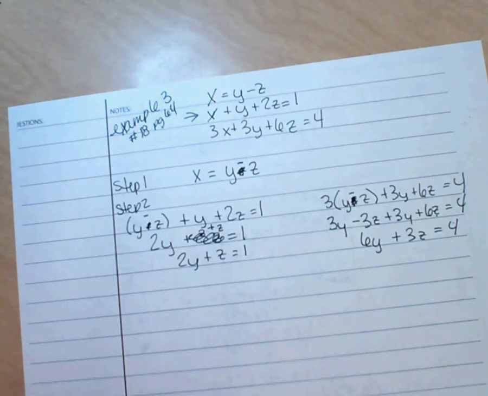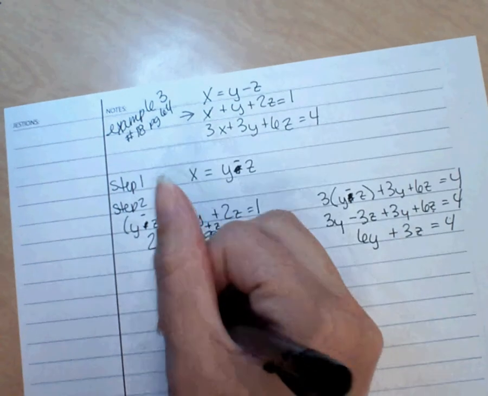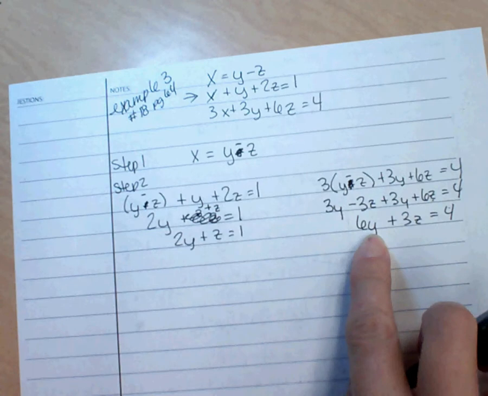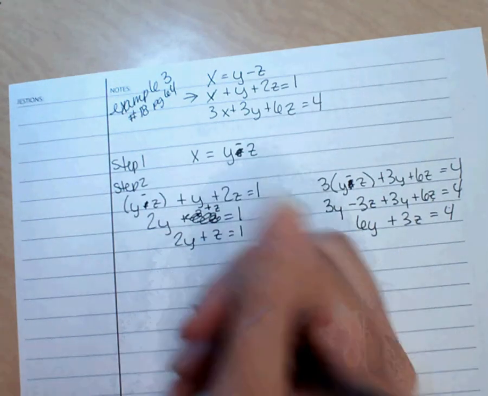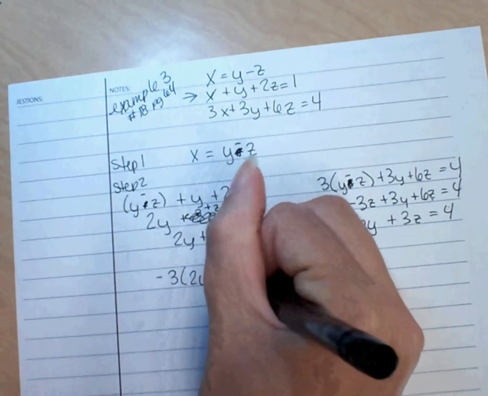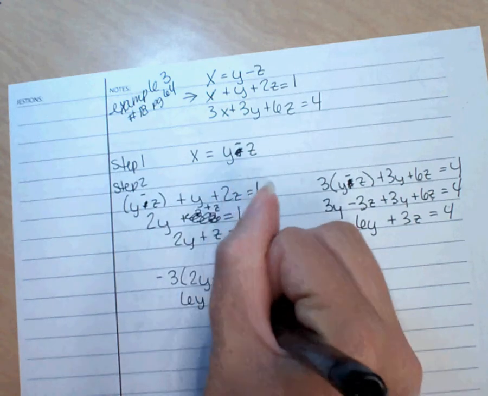My next step is going to be to solve these. I'm going to solve these using elimination. I can see that I have 6y right here, and if I multiply this equation by negative 3, that'll be able to cancel out my y. So I'm going to do negative 3 times 2y plus z equals 1, and 6y plus 3z equals 4.